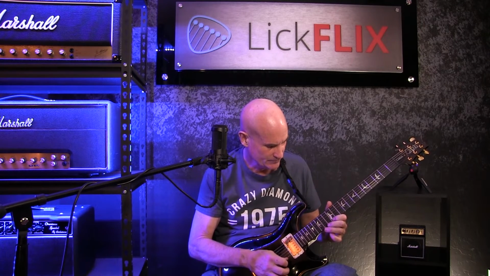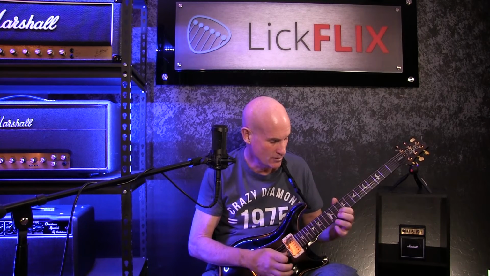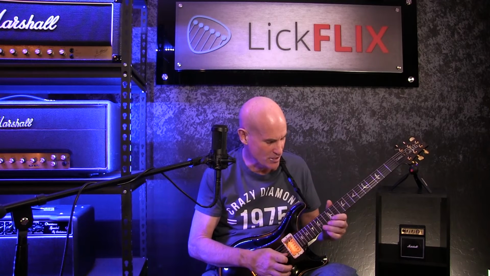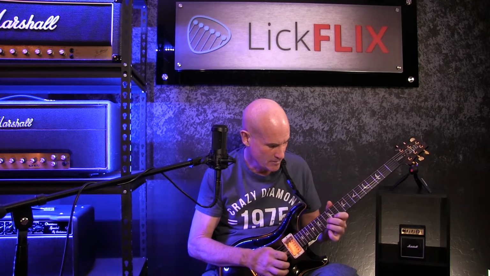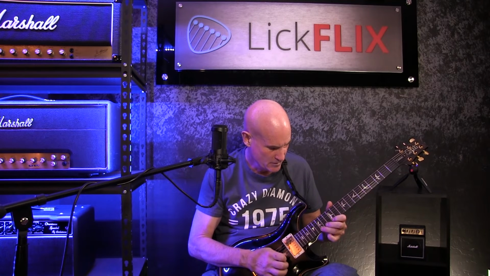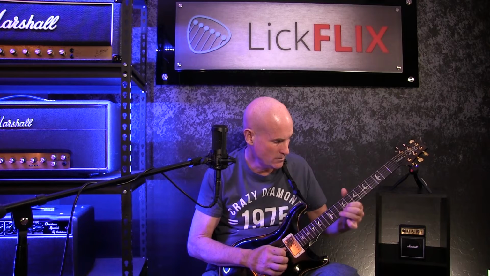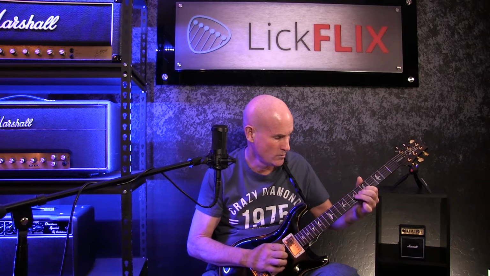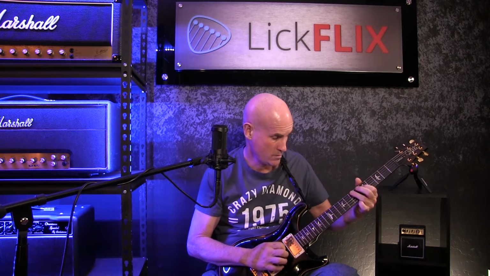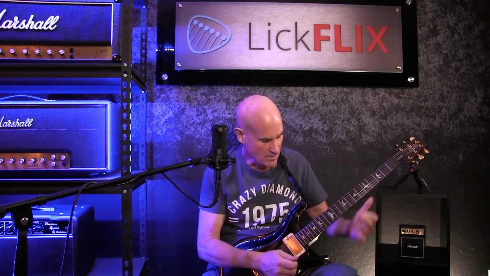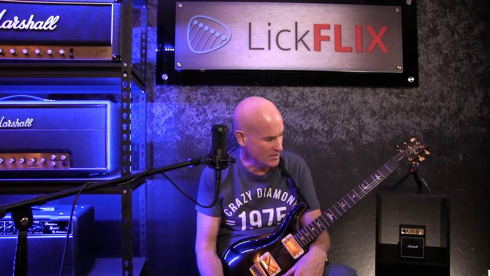So what I'm doing is I'm playing the first two notes, and instead of going straight to the second resolution, I'm putting the D in the middle of those two notes. Okay, so that's just something you can mess around with and get your own ideas going.